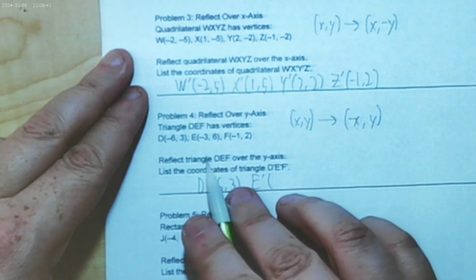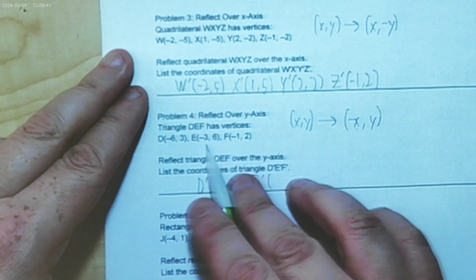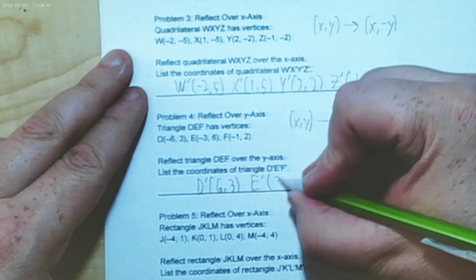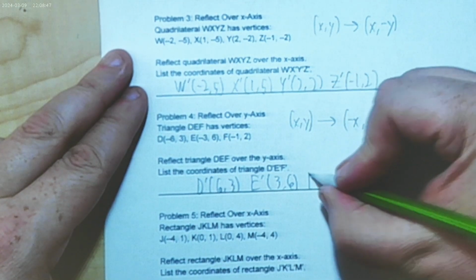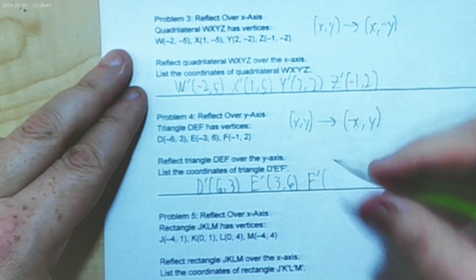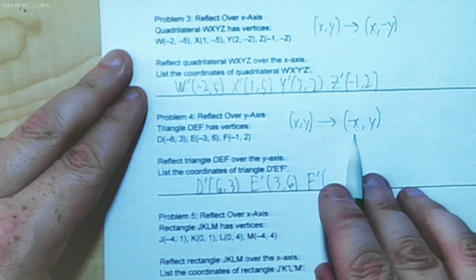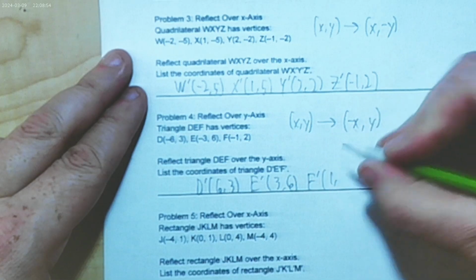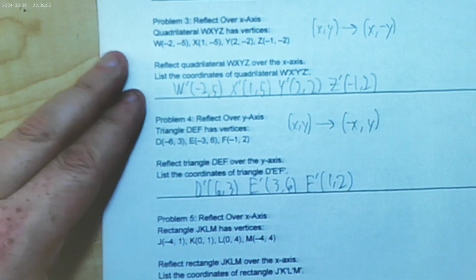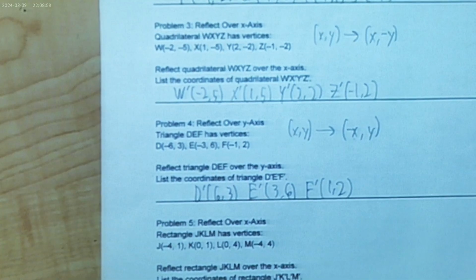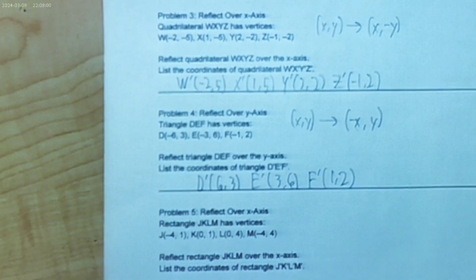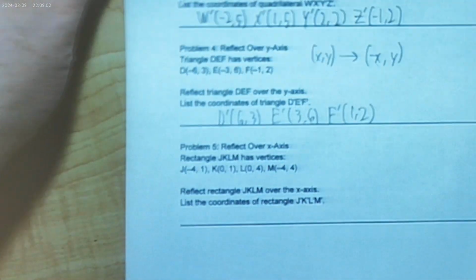E prime. X has to switch signs, but y is going to stay the same, so that's 3, 6. And then finally F prime. -1, 2. X has to switch signs, so that's 1, and then y stays the same, 2. There we go. That's what they look like. That's the rest of the story.